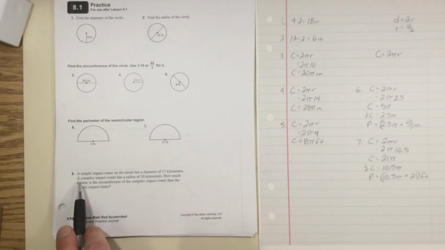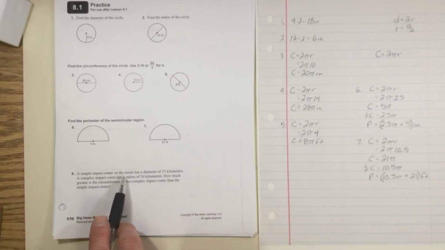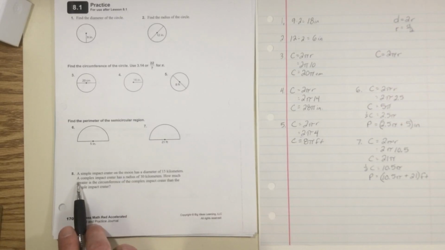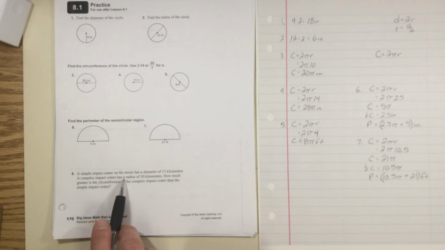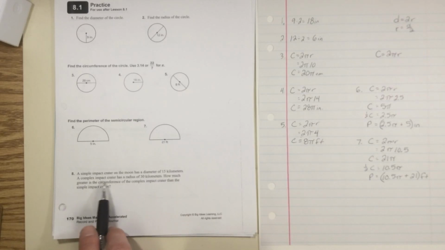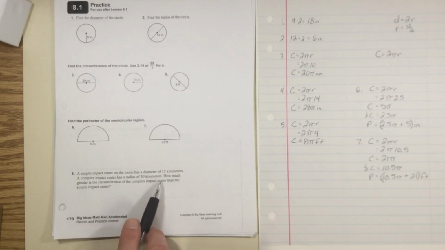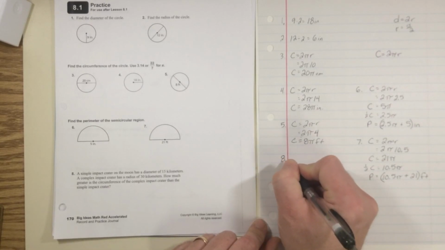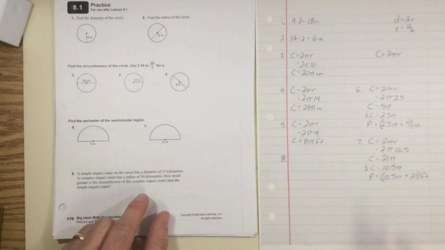Last problem, a simple impact crater on the moon has a diameter of 15 kilometers. A complex impact crater has a radius of 15 kilometers. How much greater is the circumference of the complex impact crater than the simple impact crater? Yikes. Well, we'll find their circumferences and we'll subtract them to find how much bigger it is.